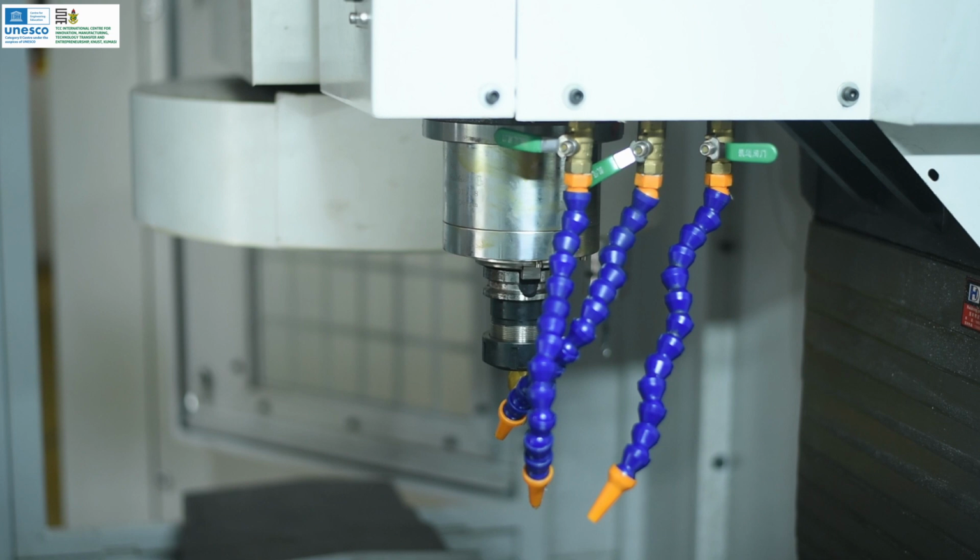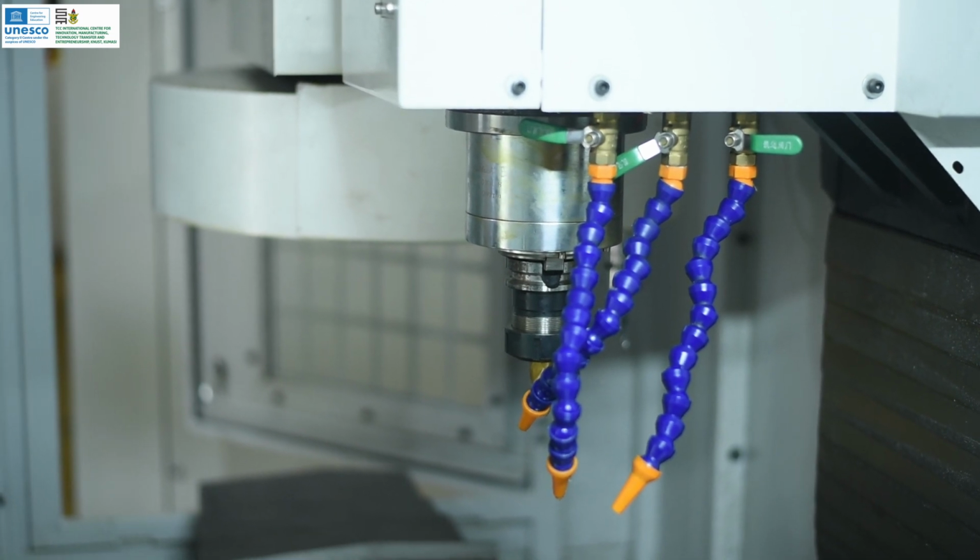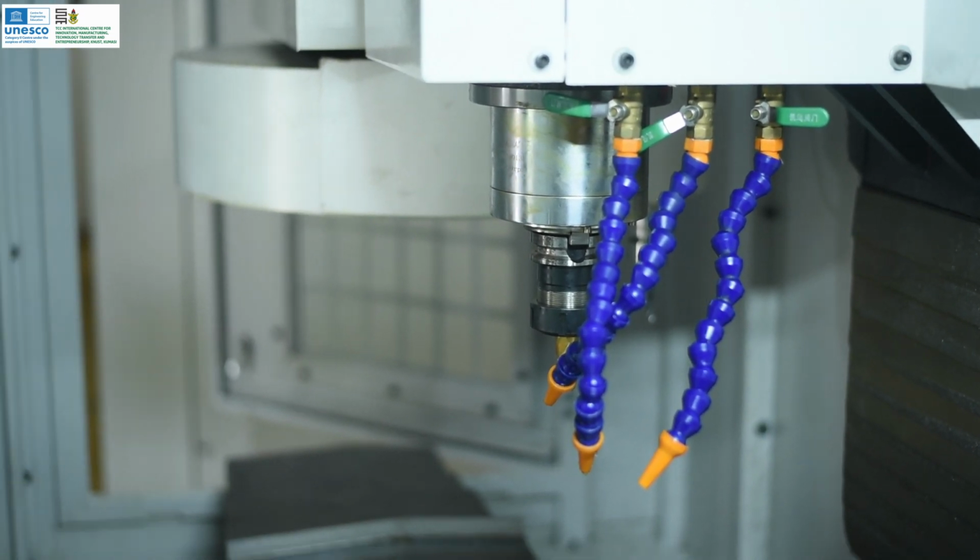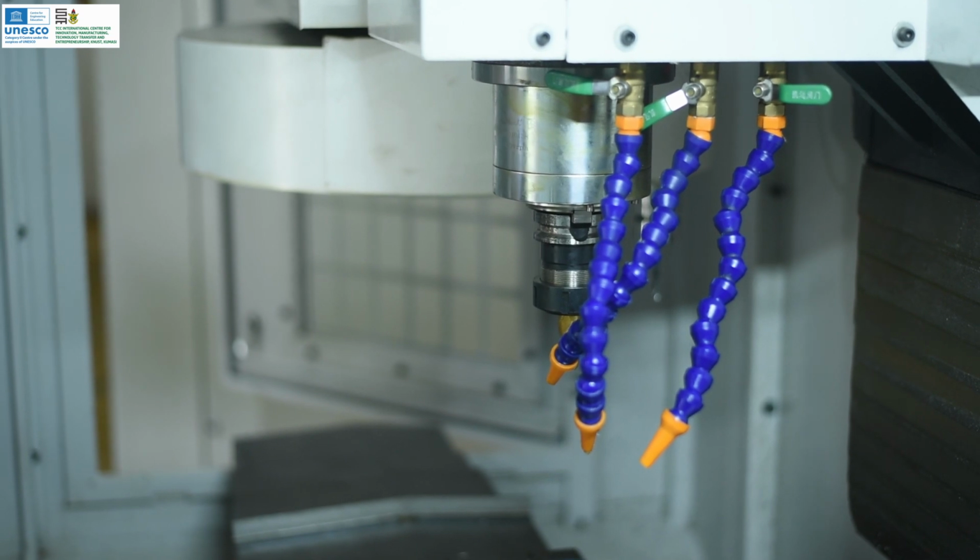Okay, and there we have it. We have just done a tool change from T2 to T4.